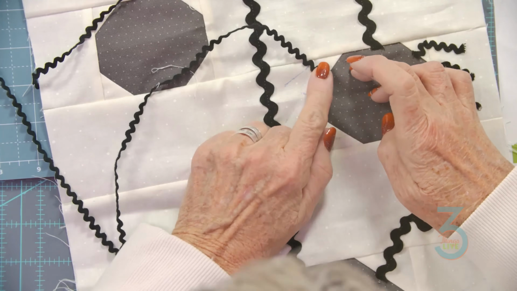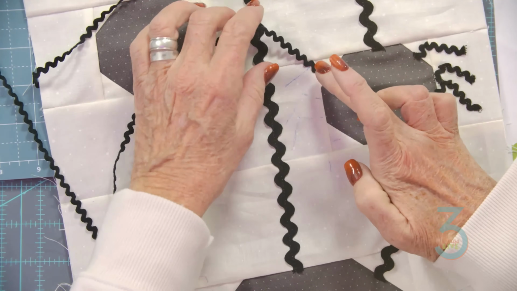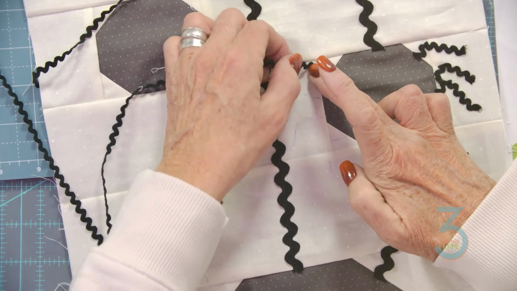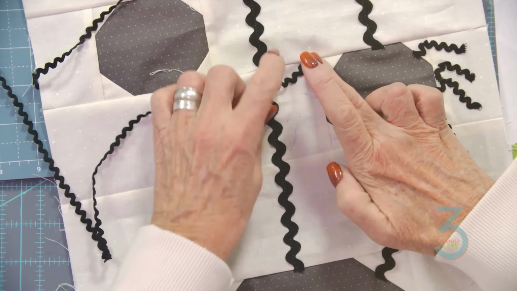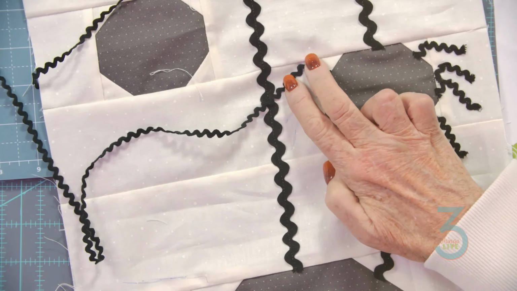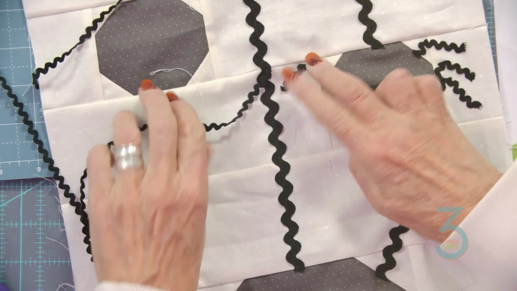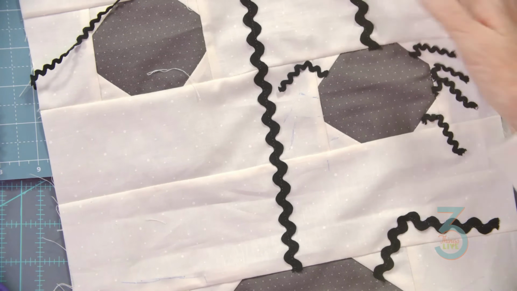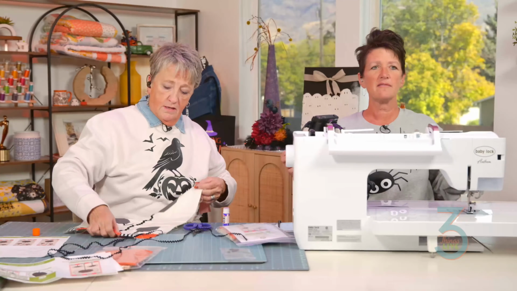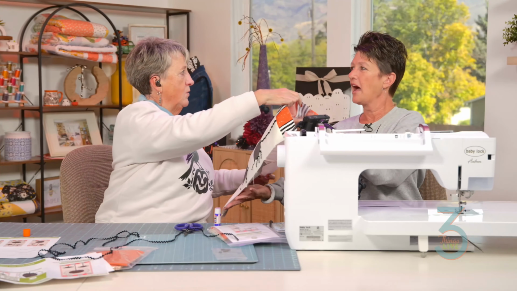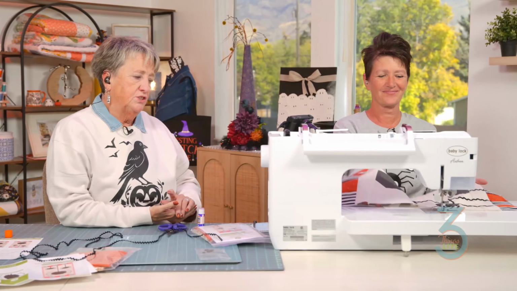Okay, see how well that stuck right there? That's so nice. You can either fold it down because you put glue all the way down on it, and then I'm just going to trim it. Perfect. Look how awesome that looks. If you used hot glue, you'd be done, and you wouldn't even have to sew it. But we're doing the professional sewing way.